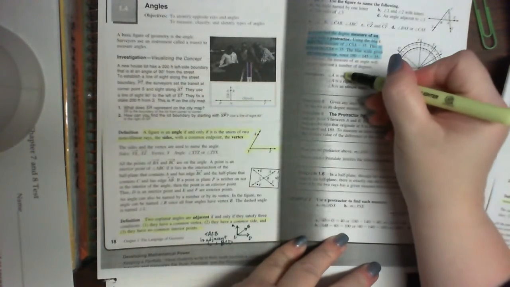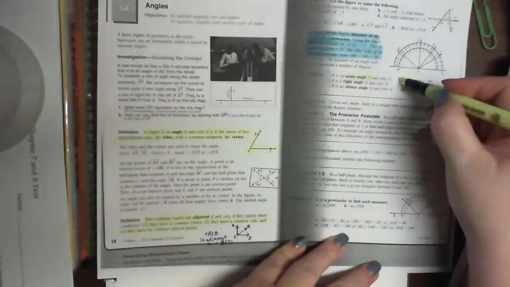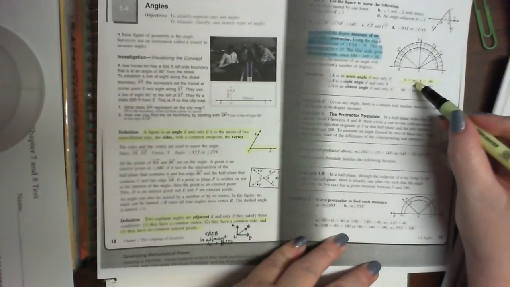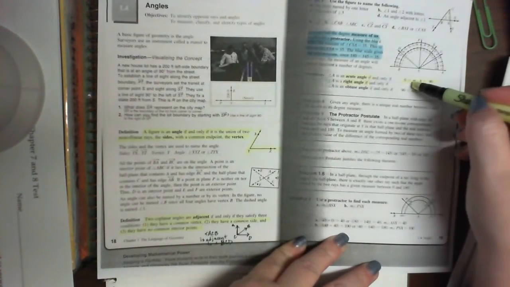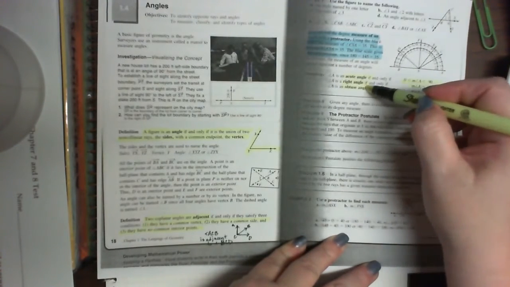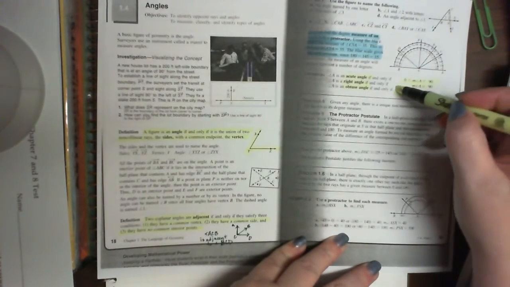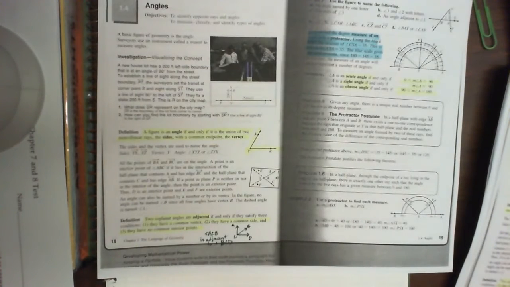And then they give definitions of an acute angle, which means that it measures, little m means that it measures between 0 and 90. A right angle is exactly 90, and an obtuse angle is between 90 and 180. Some books use a straight angle. My guess is your book doesn't, because it doesn't mention it here, but some books do, and that's okay.